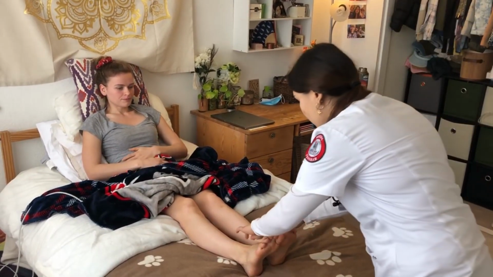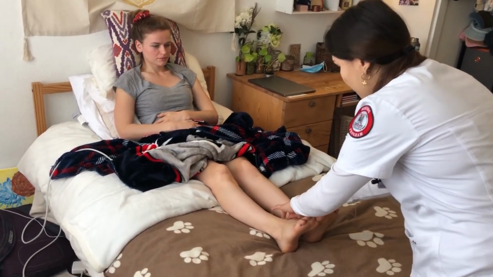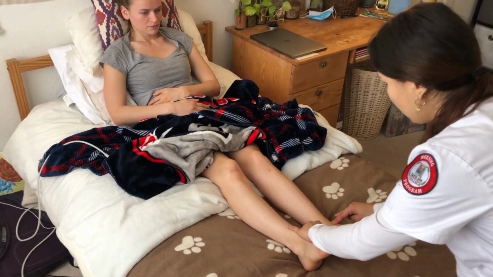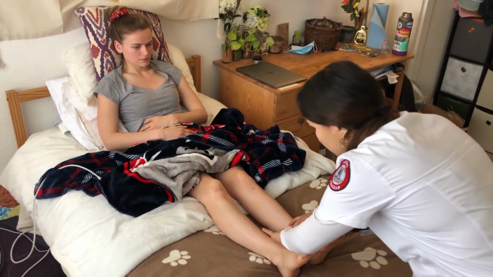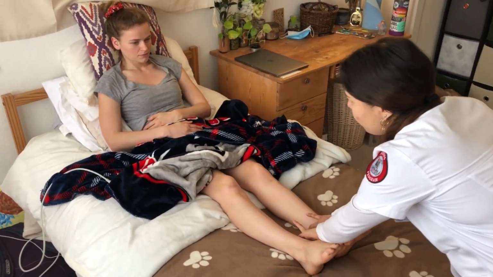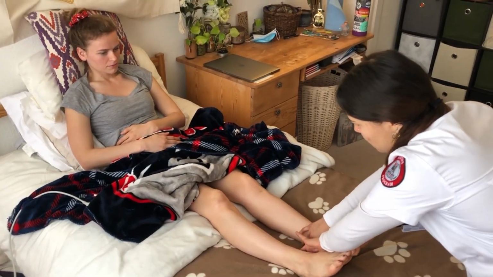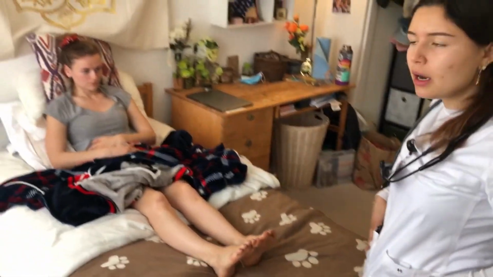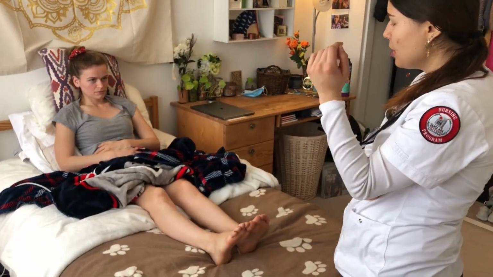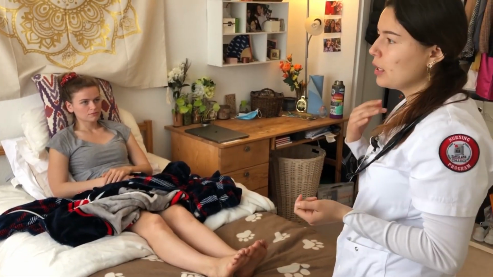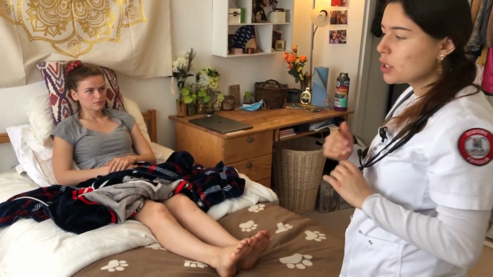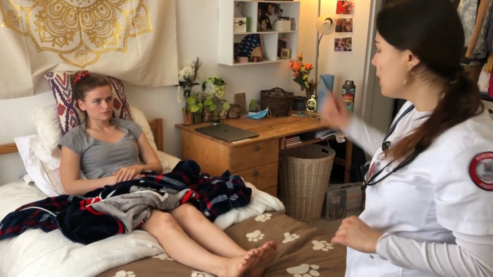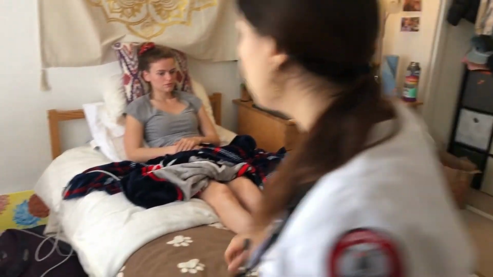I'm going to go ahead and check for her dorsalis pedis pulse. Okay, perfect. So I can feel those. This is her posterior tibialis pulse. And then she has her popliteal, her femoral are right here. She has her brachial, and then she has her radial, her carotid, and her temporal. So if I couldn't feel the ones here, I would just go up in order from toes to head.